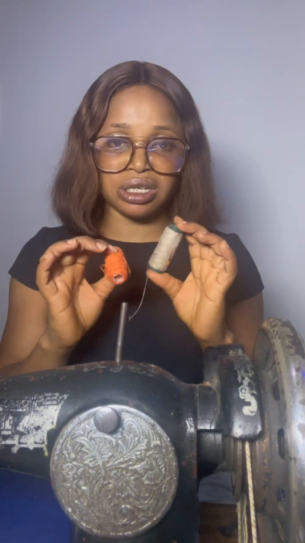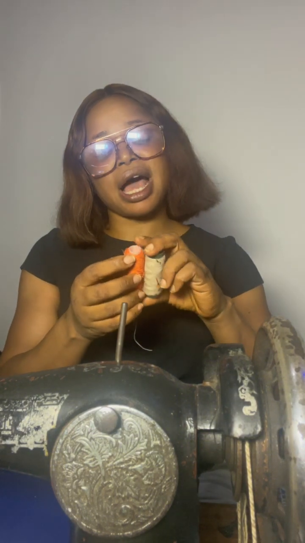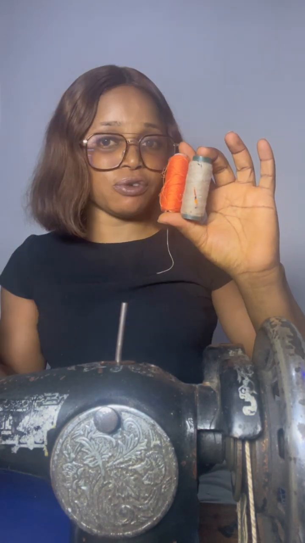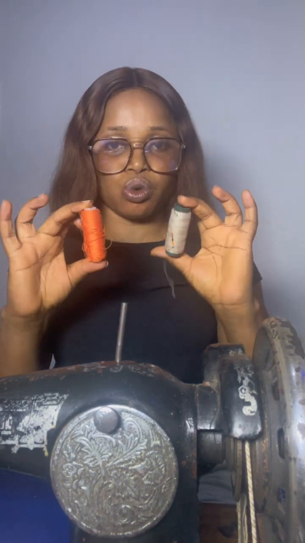And very important, your thread. Without this you cannot make any dresses. You can buy this in a fashion accessory store. You can buy different colors depending on what you want to sew, or you can just buy and keep, so that it will be easier for you to use. So this is thread, and we use this to sew.